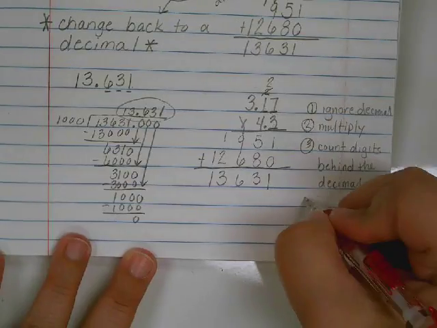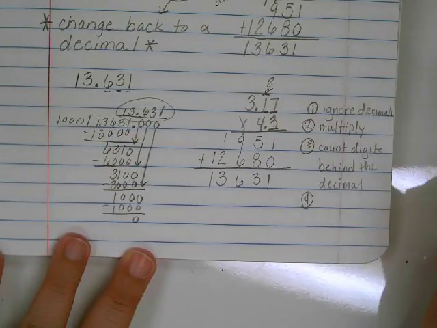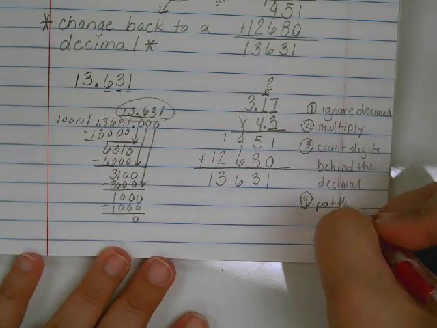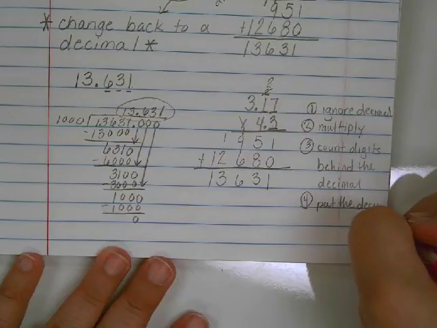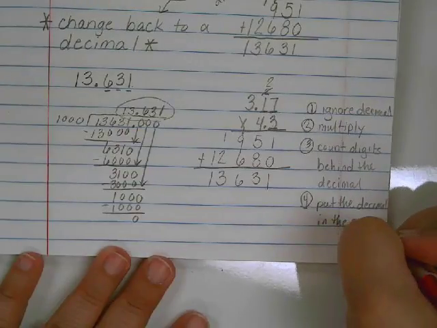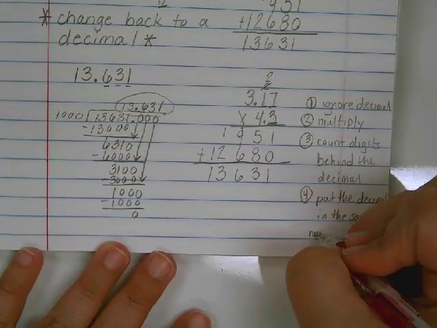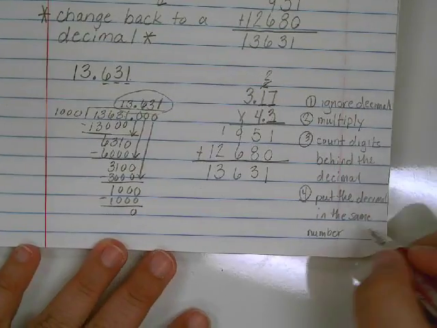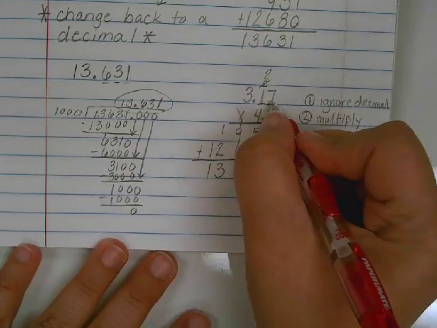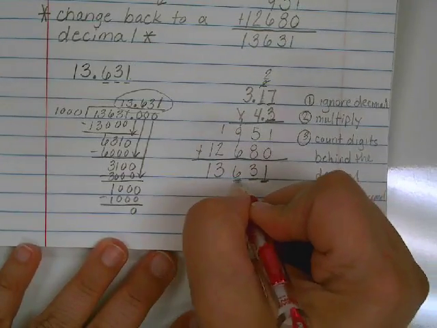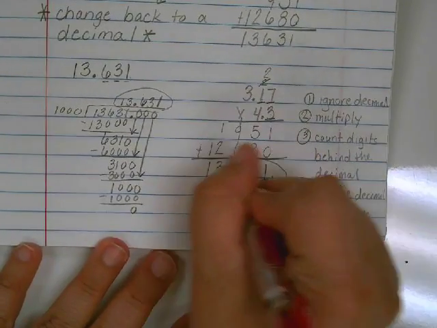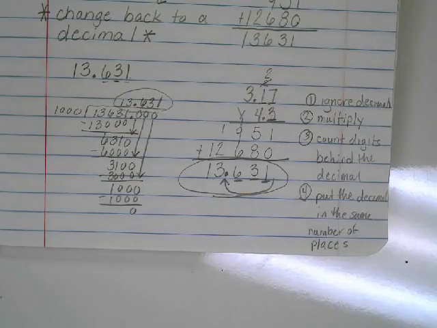And then my last step is to put the decimal in the same number of places. So because I had 3, I go 1, 2, 3. So then I put my decimal right here. And again, I get the same answer.